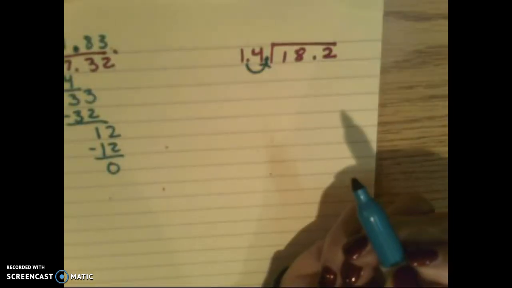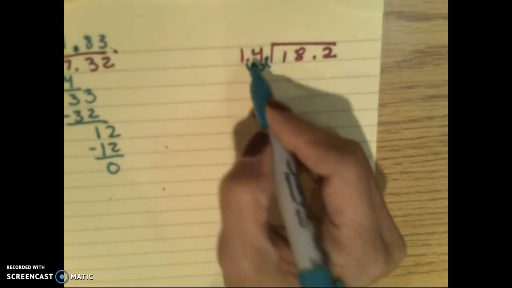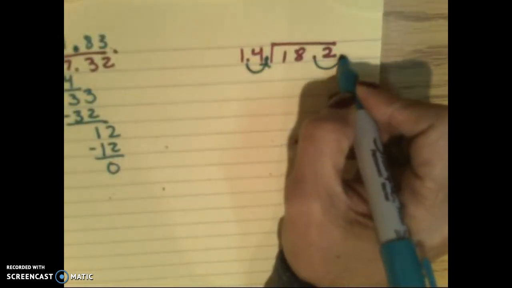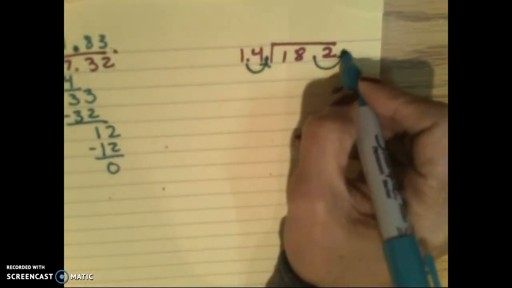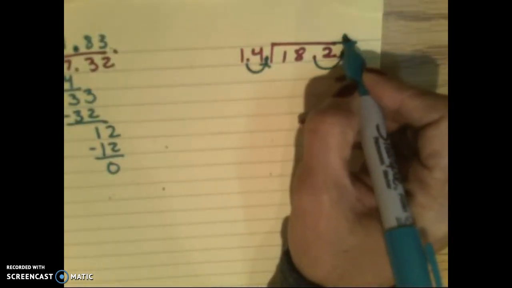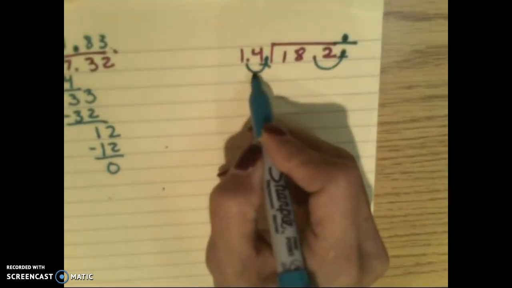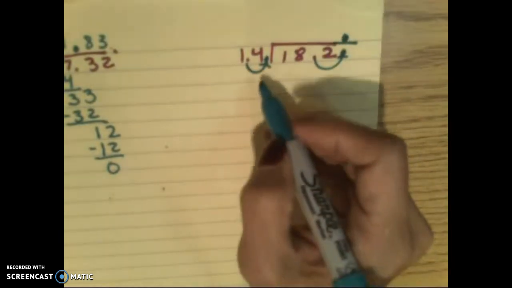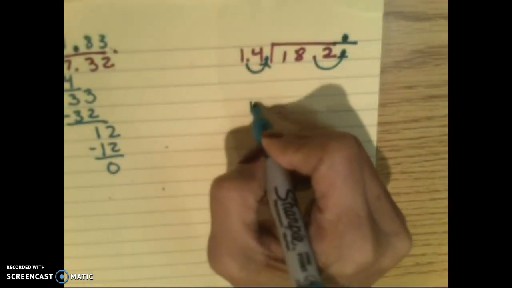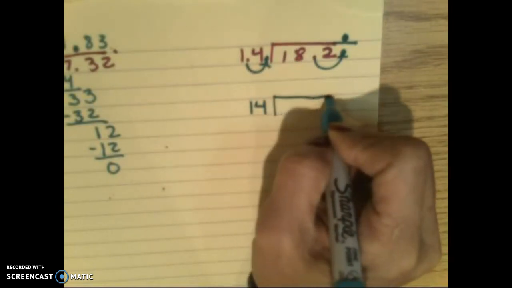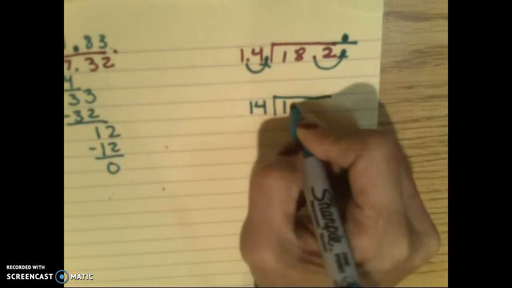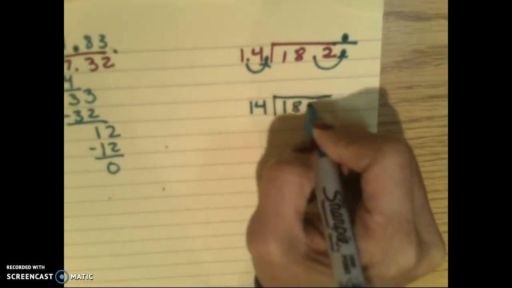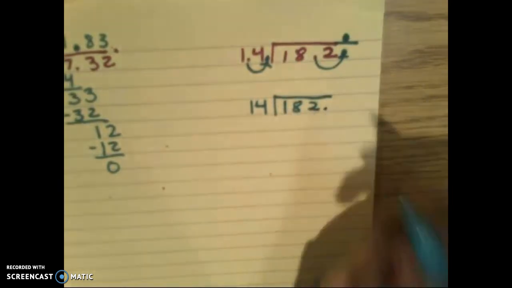So my new number is 14. But whatever I do to the divisor, I have to do to the dividend. So now my decimal point is here. Now I can line up my decimal points because I have a whole number. If I were to rewrite this problem so you can see it better, I'm actually dividing 182 divided by 14, my decimal's right here at the end.